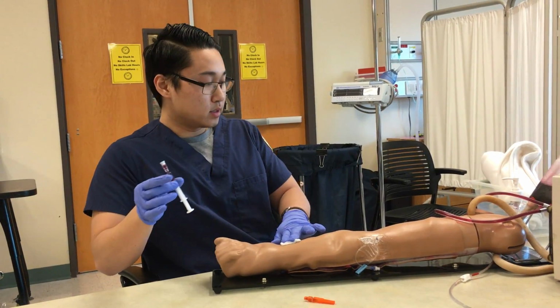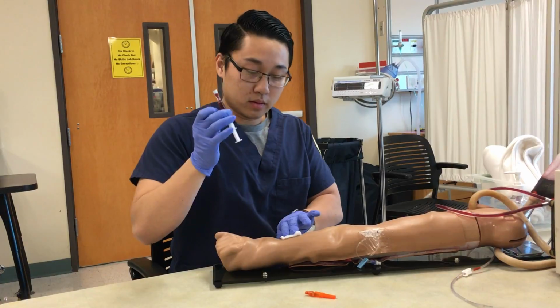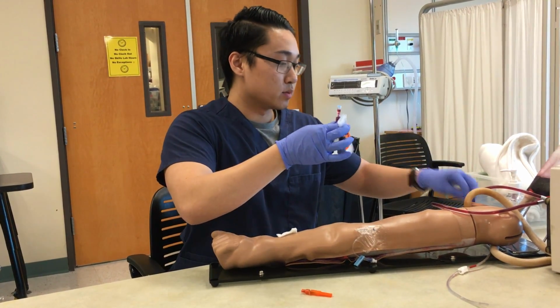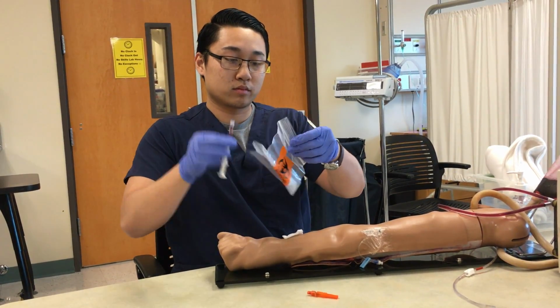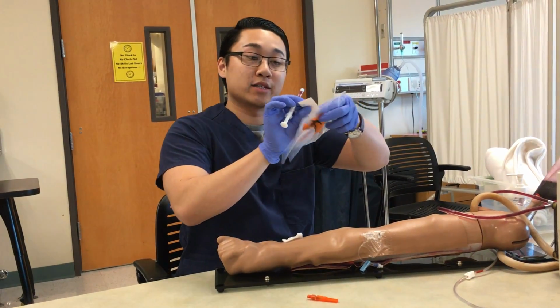So after this is done, I can put the ABG in the biohazard bag with the requisition slip attached to it.